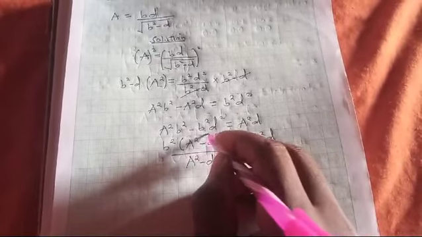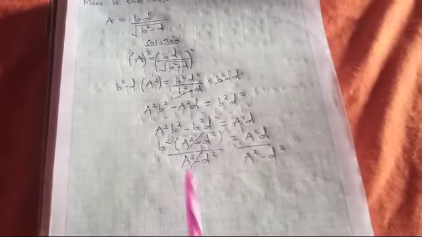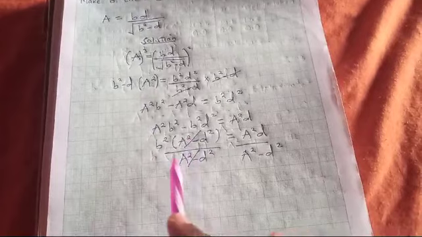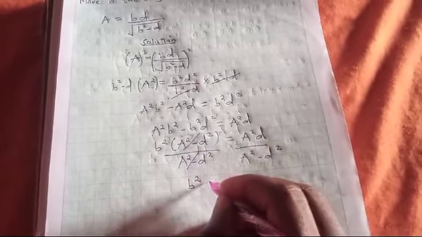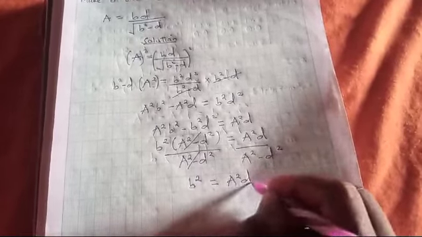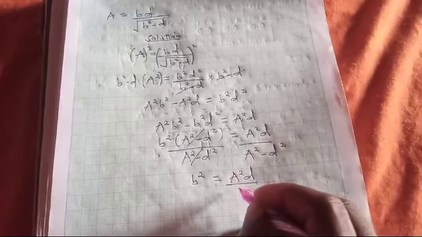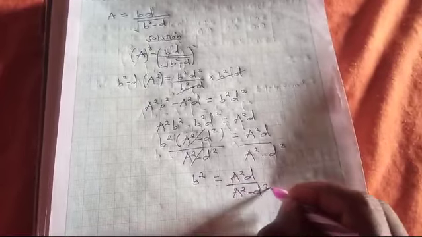So this a squared minus d squared will cancel. The numerator and the denominator part will cancel. We'll end up having b squared being equal to a squared, and then d. We divide everything with a squared minus d squared.